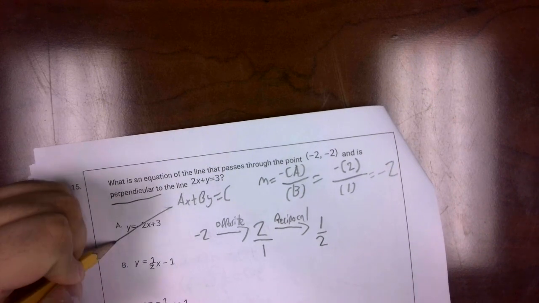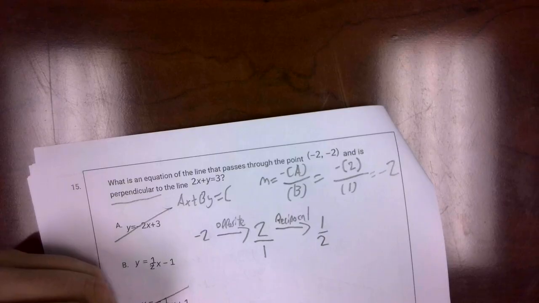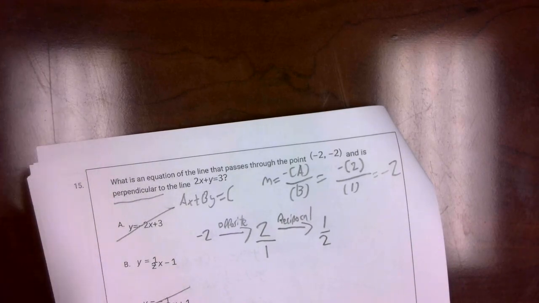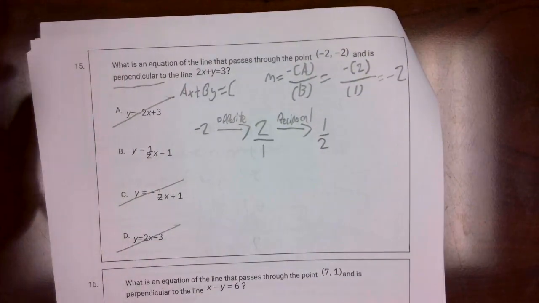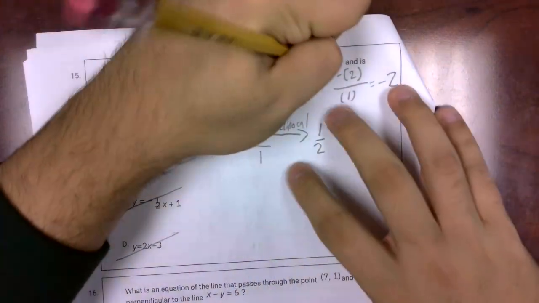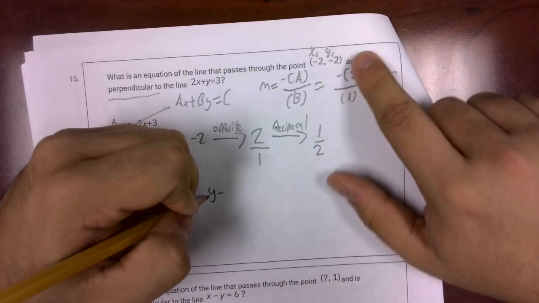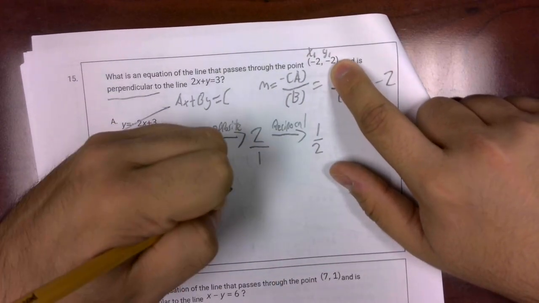Now, oh, wrong, wrong, wrong. So it has to be B. But we're here to learn to make sure that we understand it. So let's try it out. X1, Y1. Y minus Y1 is negative 2.